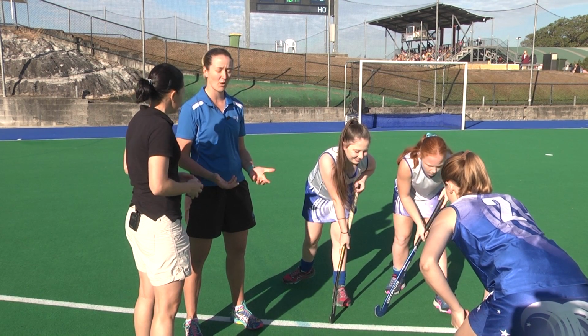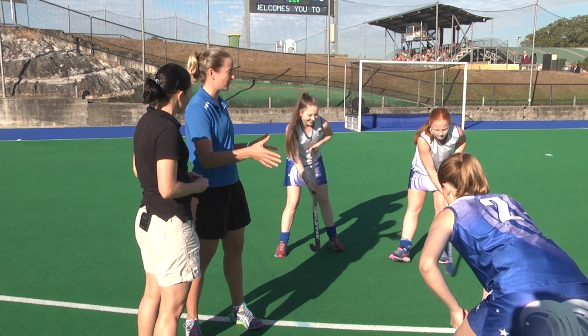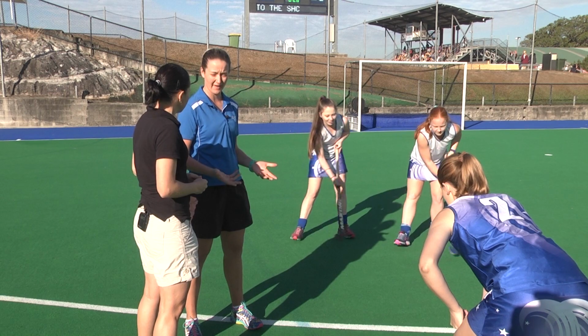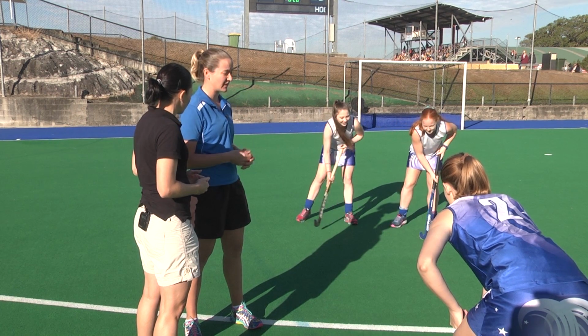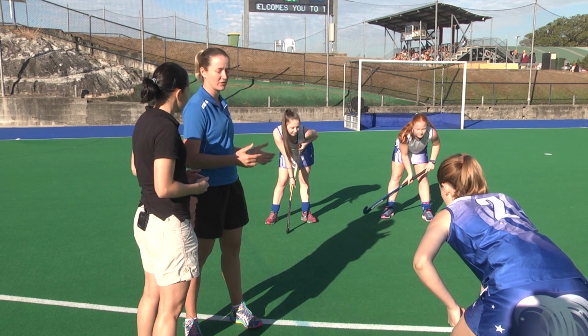Well, in the game, we like to get things flowing quickly. So in a normal game situation, we don't want to slow this down. But because we have had time off, it's no longer an advantage for either team. It makes everything nice and clear for the umpires and players to restart the game.